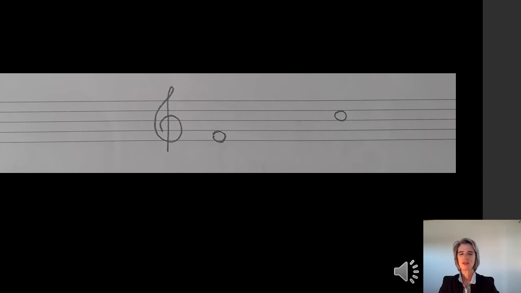Here you see 2 notes and nothing else. A little bit frightening, isn't it? Let's listen to the sound of these 2 notes played by a guitar. Which interval is this? Once more.